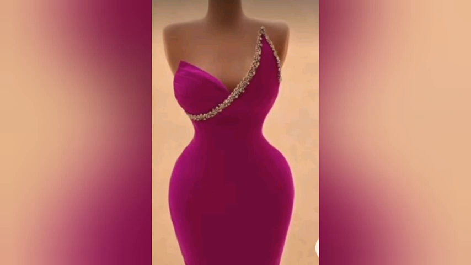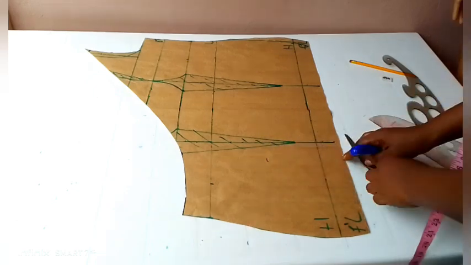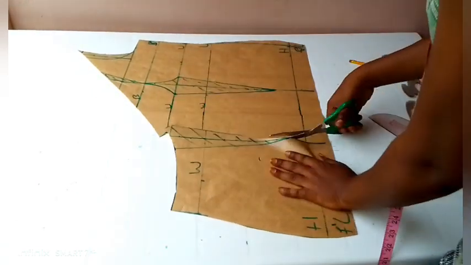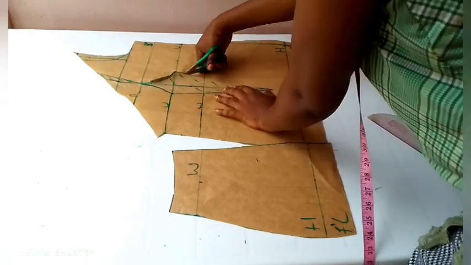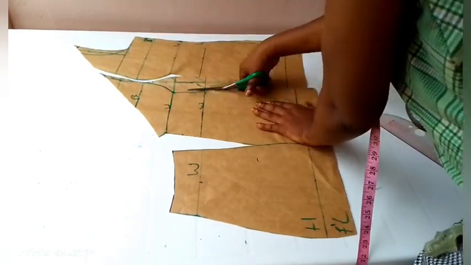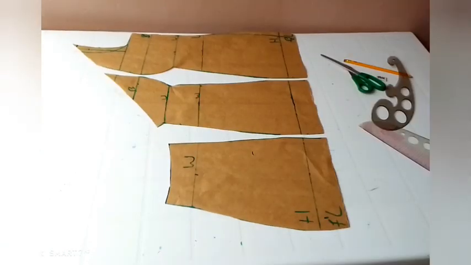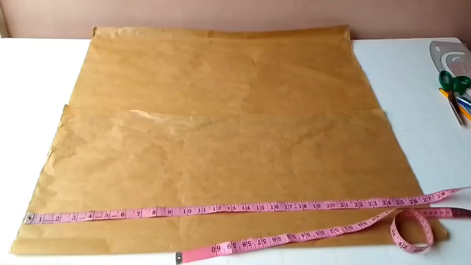I want to share with us today how to make this beautiful gown. We are going to be learning how to draft it and also how to cut it. If you have been seeing this type of style for a while now and you don't know how to go about it, you can also come close and learn how to do it. It's going to be a simple tutorial. If you're interested, just keep watching.